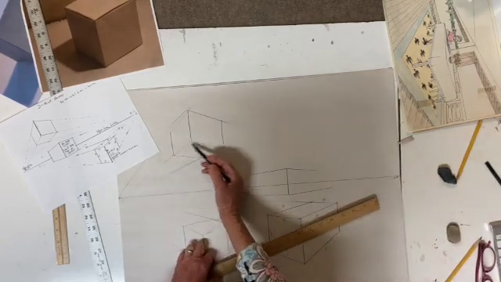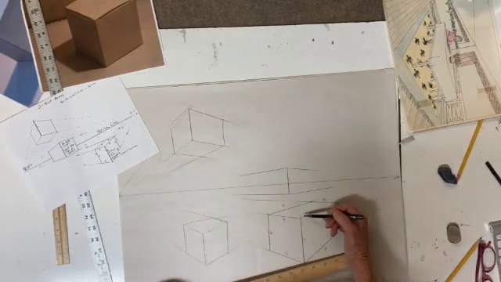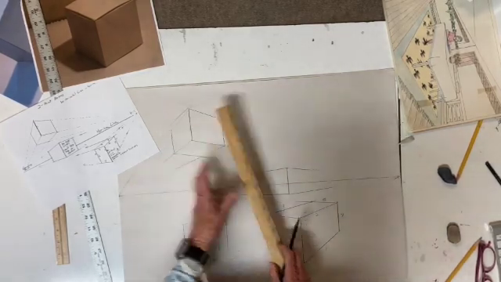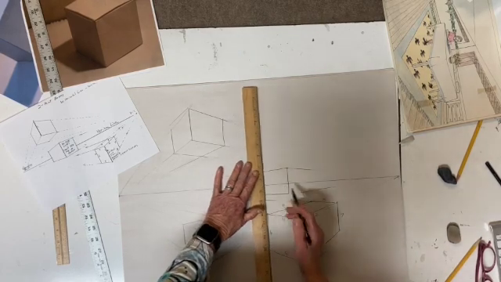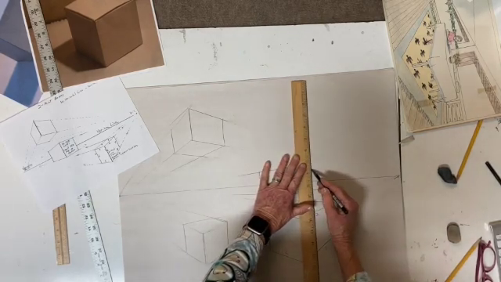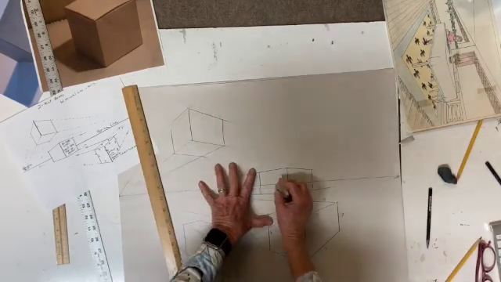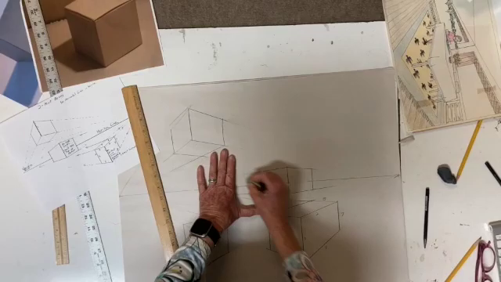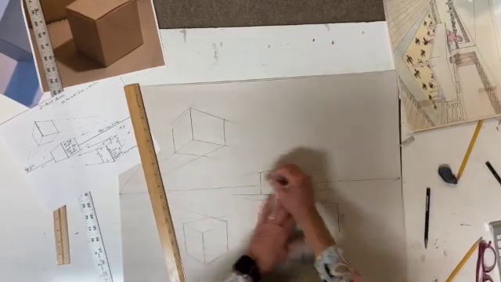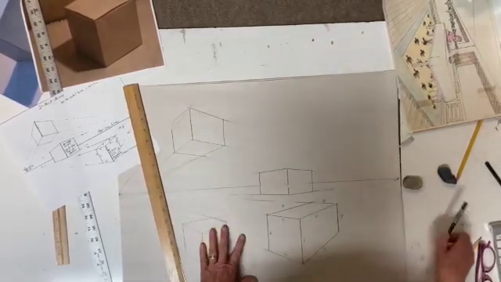So in this one, it's up above us, so we see the bottom. This one, we see the top because it's below our eye level. But if it's right on the horizon, then we have a whole different kind of concept. Again, these verticals stay vertical. Now we're going to erase the horizon line where it covered it up, and I'm going to erase these extra lines here. So there we have a building.